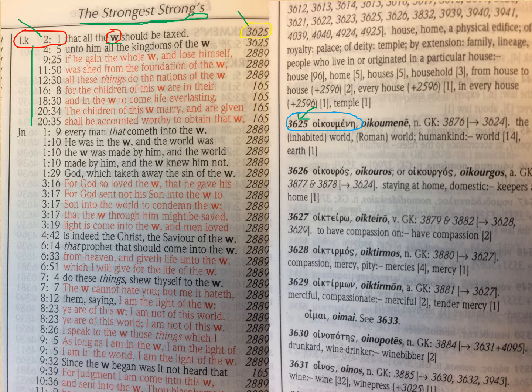Now we can look at the translations: the inhabited world, Roman world, humankind, world, or even earth. Any one of those translations corresponds to the Greek word oikumene.